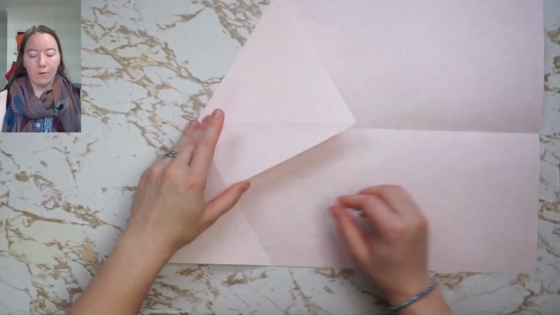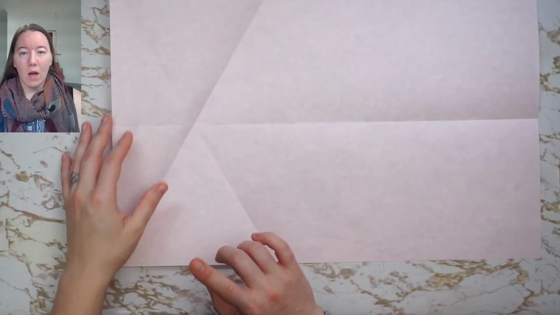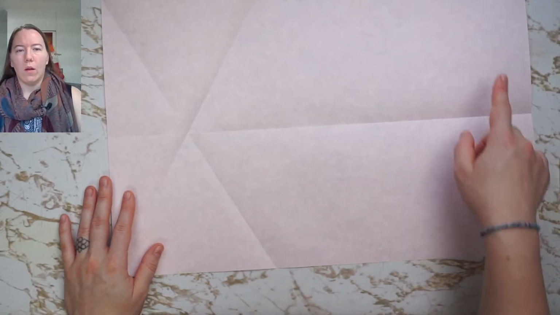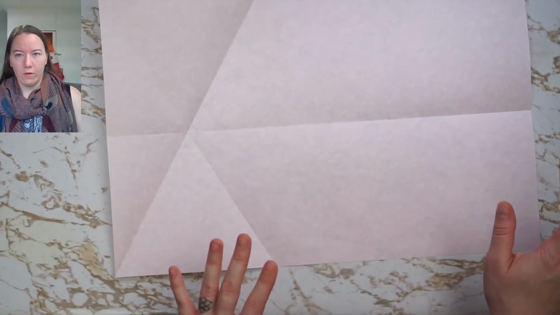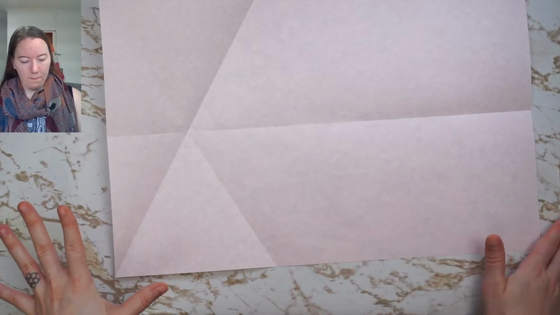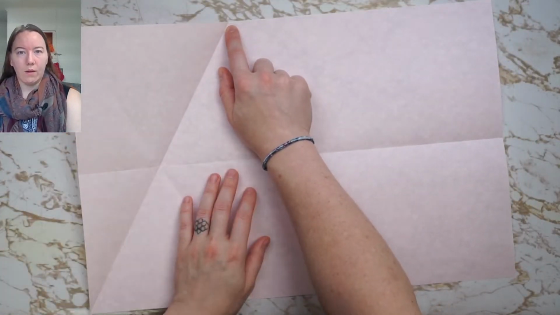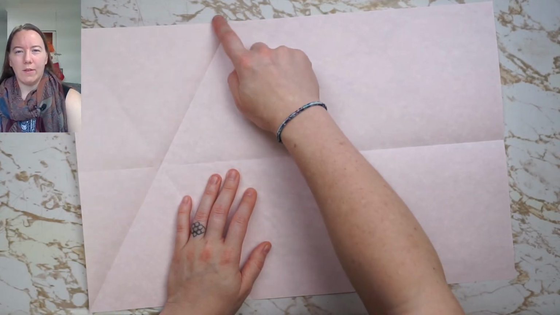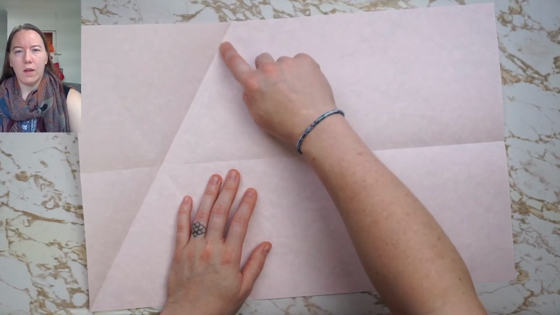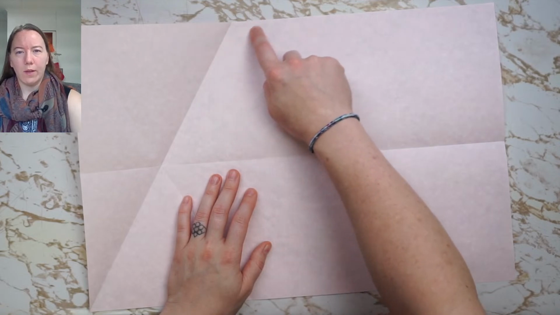So now I have those 2 corners, and I'm not going to use the other 2 corners for references at all. So from there, I can see that I have a 60-degree angle here and a 120-degree angle here.